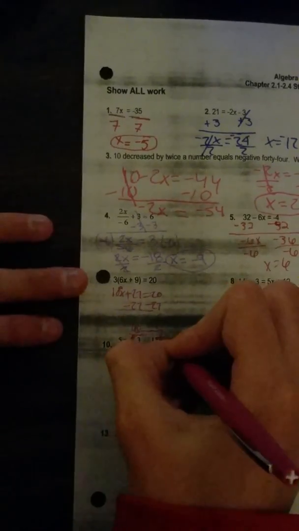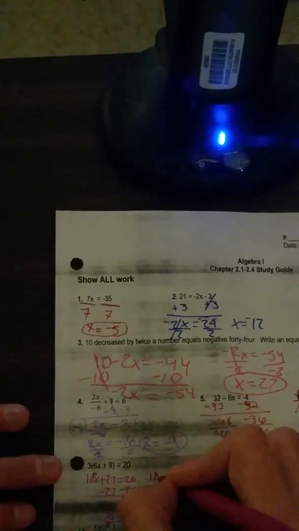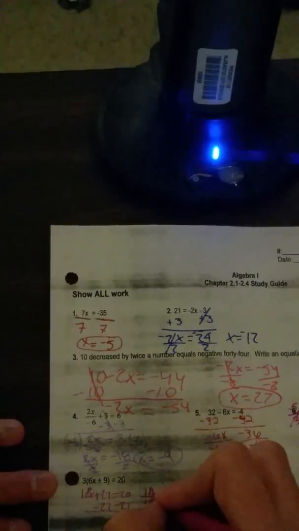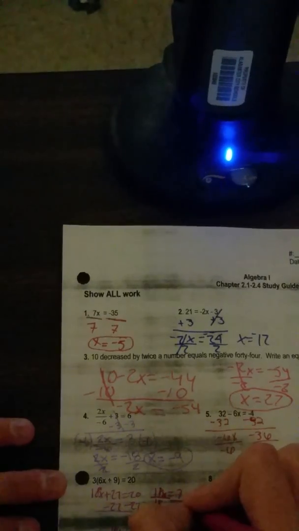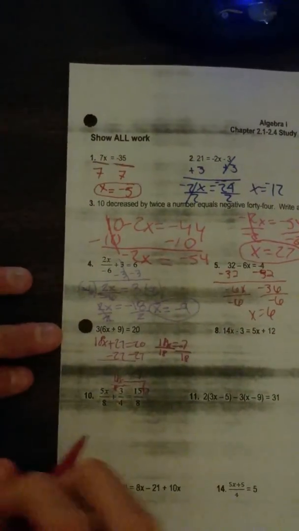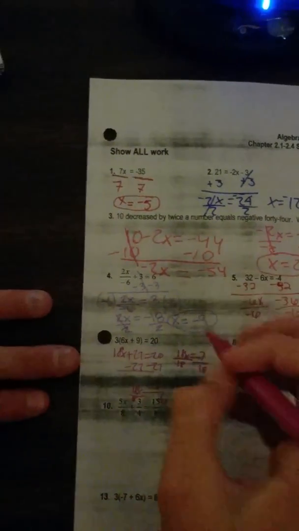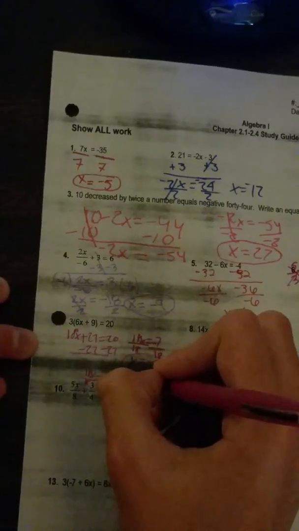And then you're going to divide by 18. Negative 7 over 18. And then what? Just leave it as a fraction? Yep, so x equals negative 7/18 is your answer.